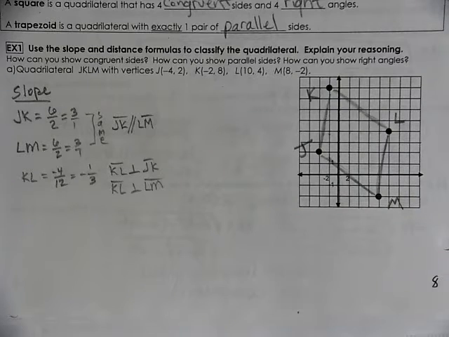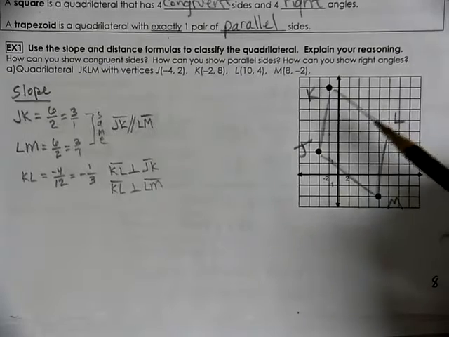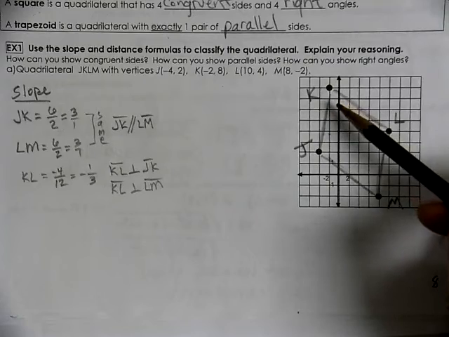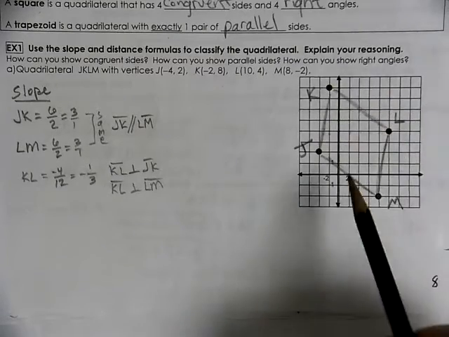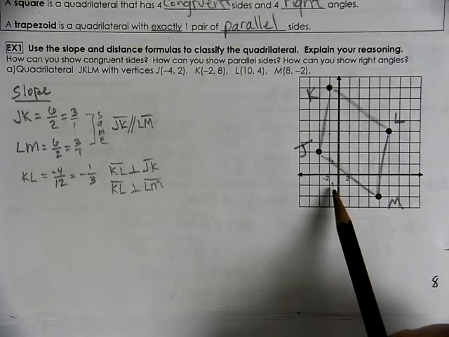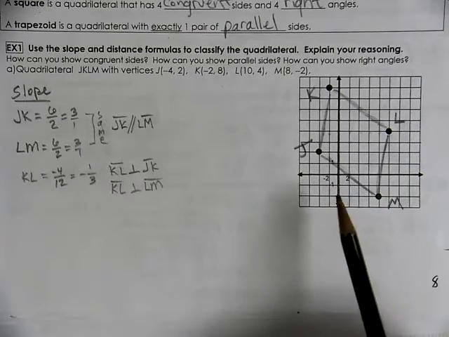So we have two right angles. You might be saying, hey, it doesn't look perpendicular. That's because the scale is different. You can't just use your eyes. You got to use your numbers to prove what you're doing.